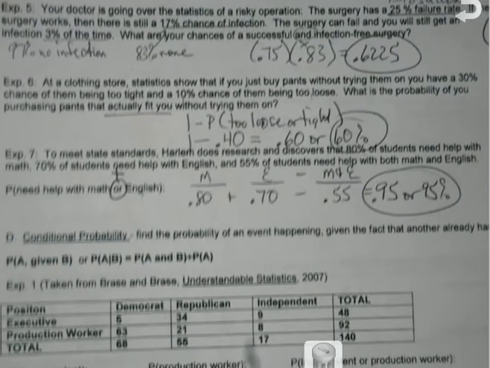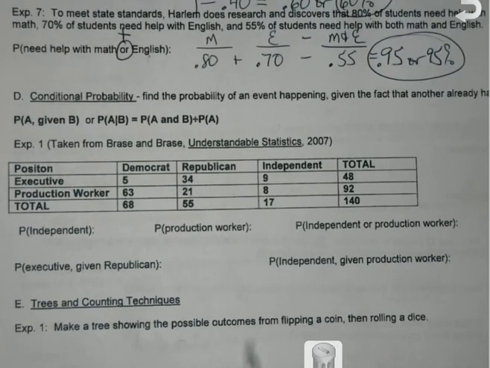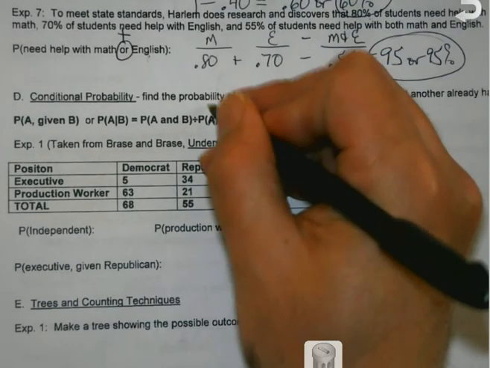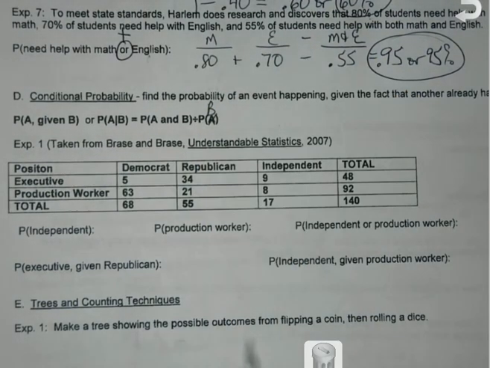All right, conditional, one of my other favorites. I'll be honest with you, I like looking at this in a different way. I understand there's a mathematical formula type way to do a thing, and there's another way. It's called, to me, common sense. I like to use common sense on these, so that's what you're going to get.